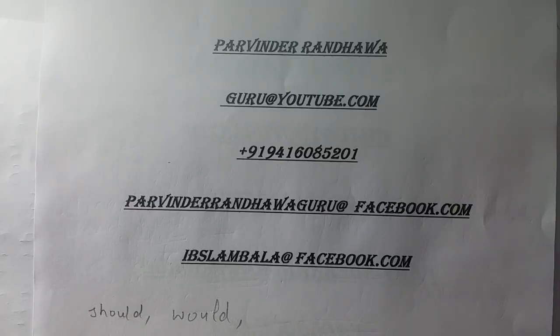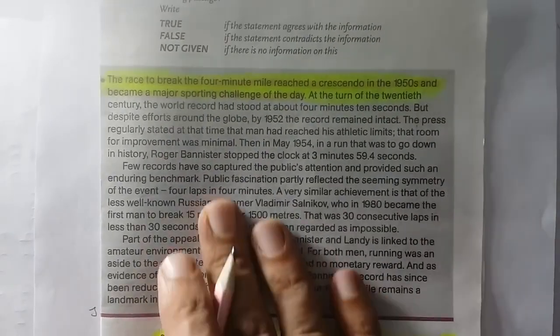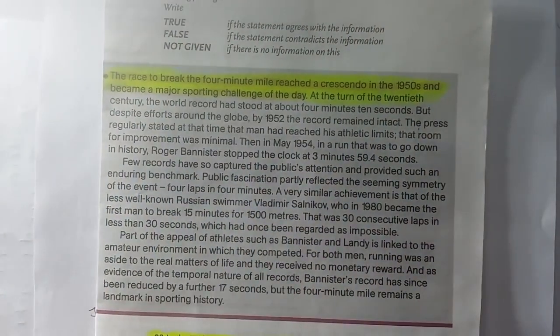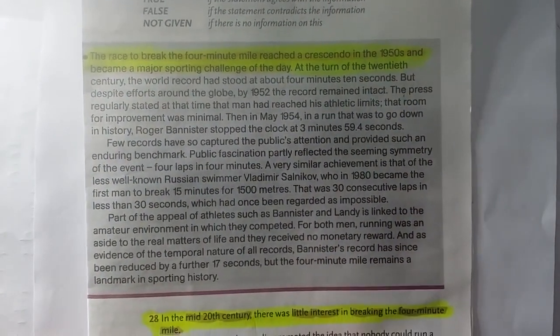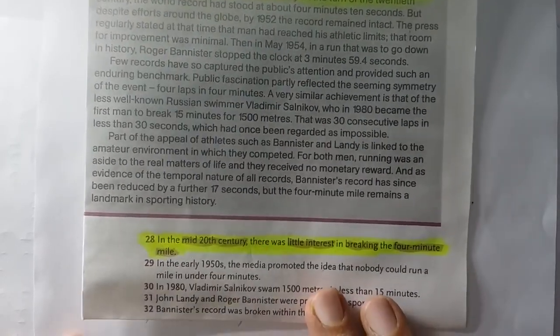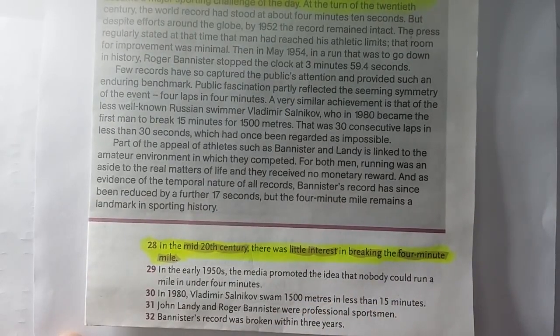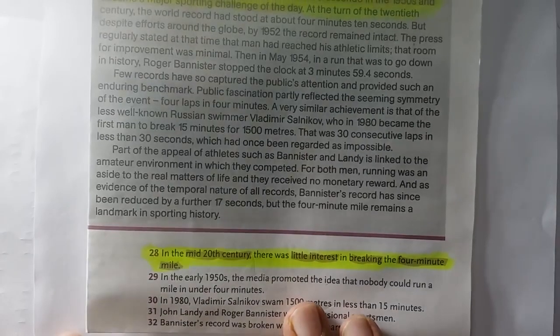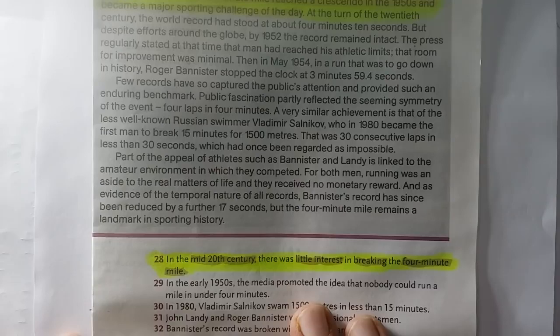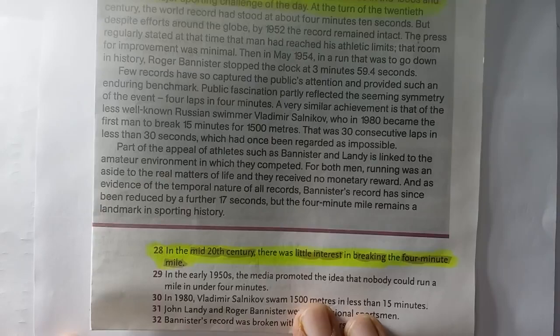Now let's go to the main point, what we have to do today. You can check here, this is true, false, not given. This is a very small passage I have selected, and it is related to history also. These are the questions on which I am going to work, that is 28, 29, 30, 31, 32. First I will do them, then I will explain how I did.